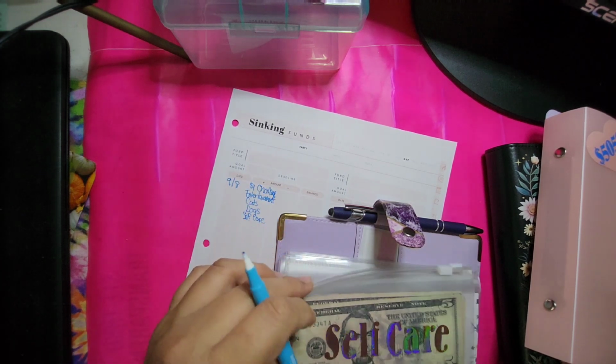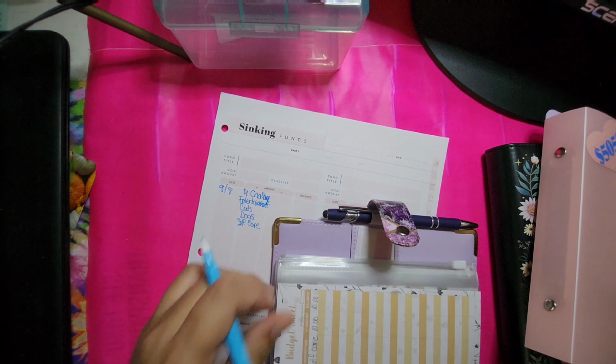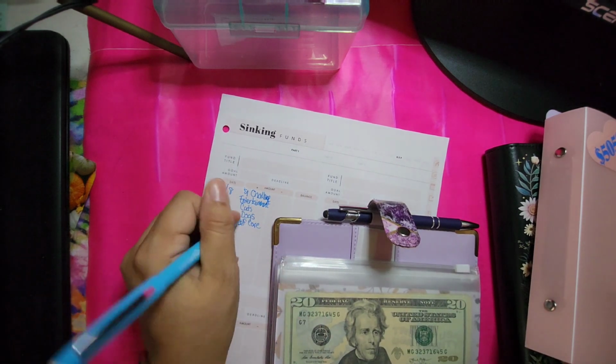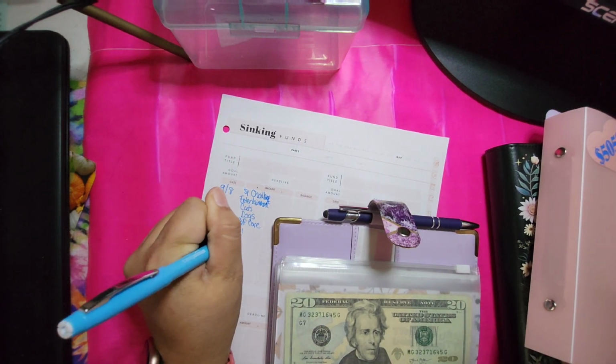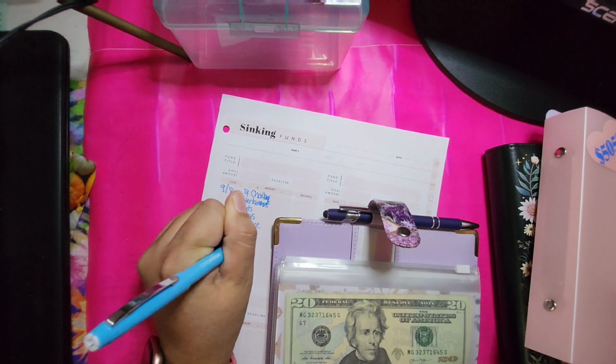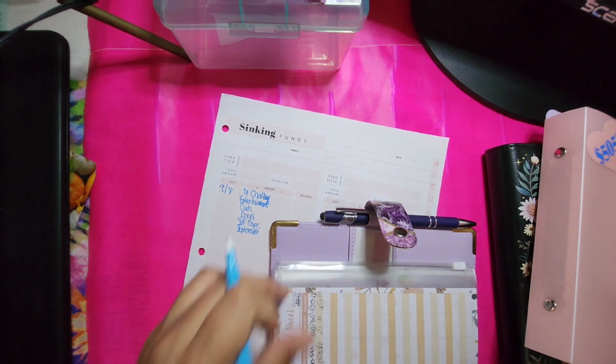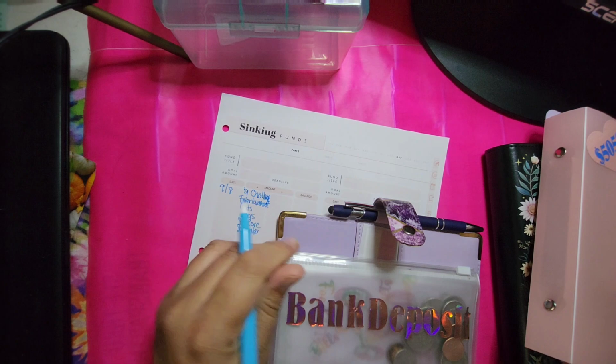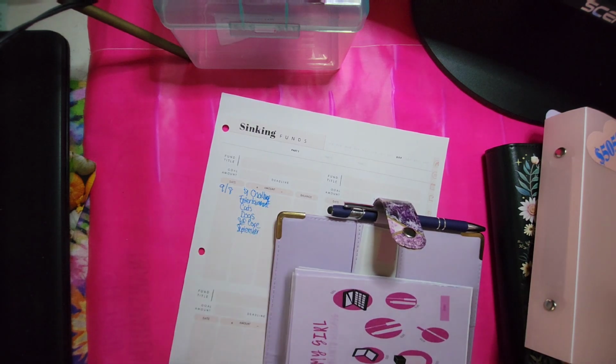Some of this stuff eventually will move over between high priority and low priority. September. Nothing in bank deposit, nothing in utilities.